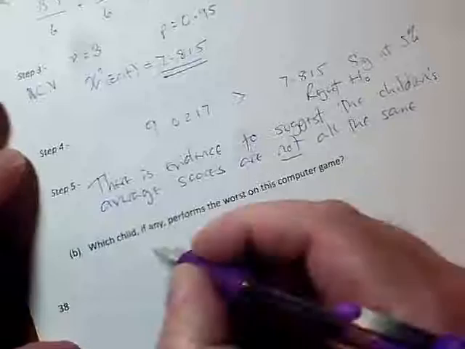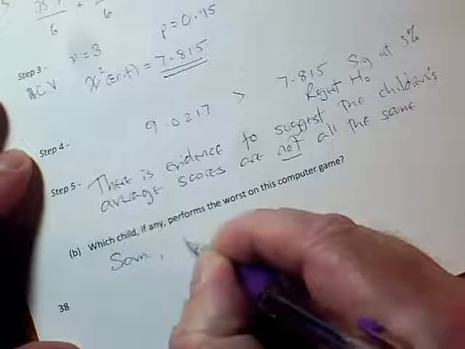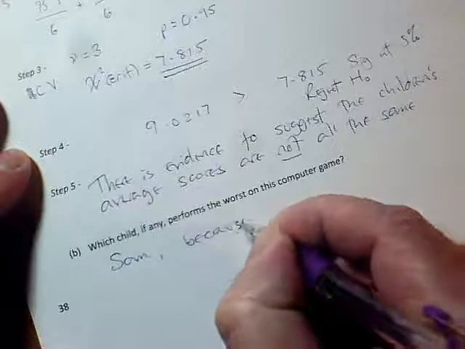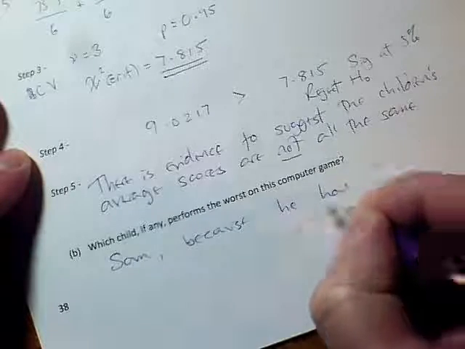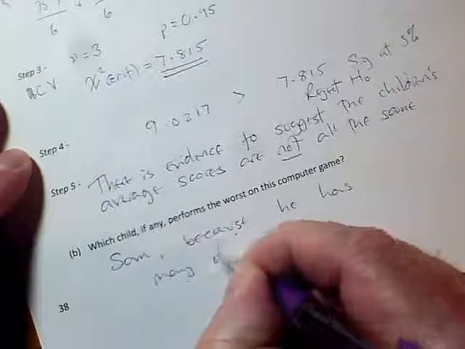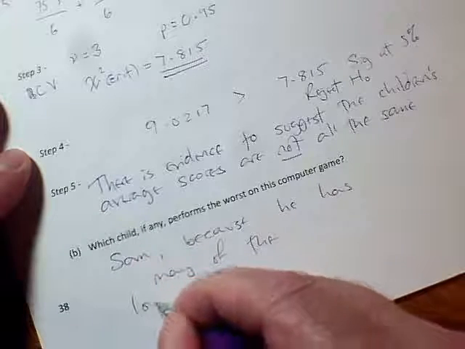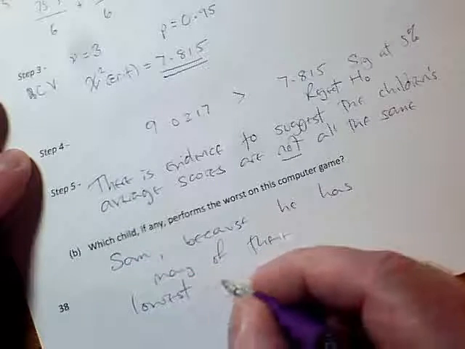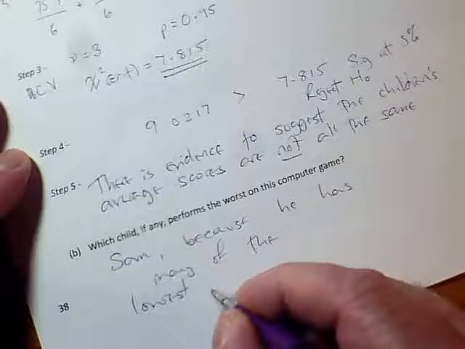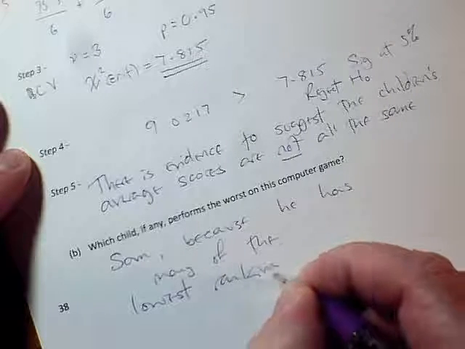So Sam is the worst. So which child, if any, performs worst? Sam, because he has many of the lowest ranking scores. That's what's caused the test statistic to be significant. And I'm done.